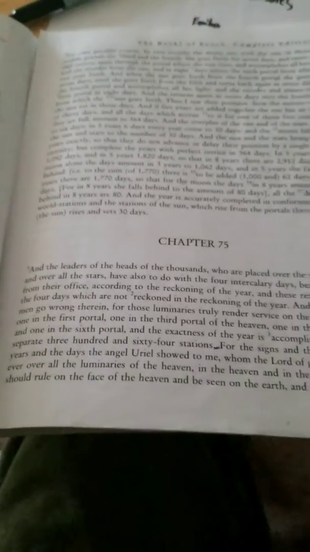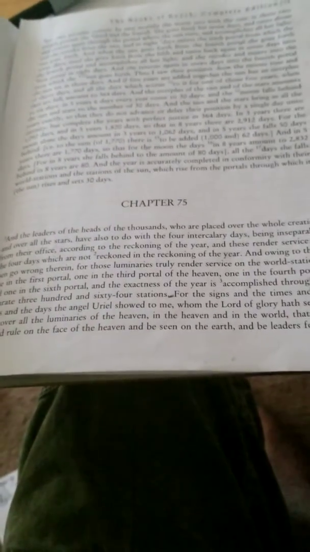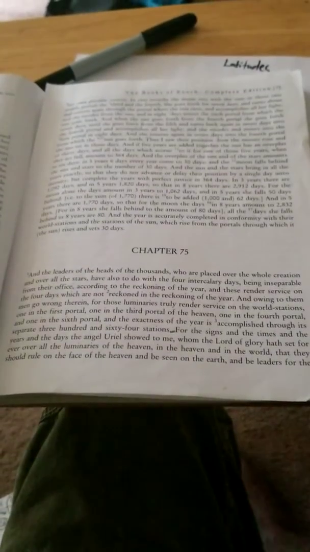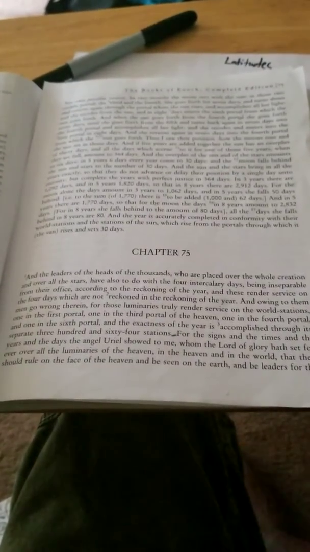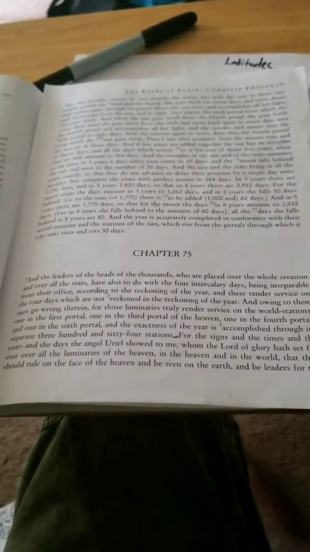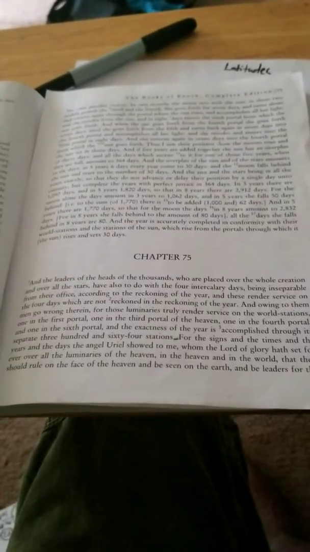Okay, and the leaders of the heads of the thousands who are placed over the whole creation, I'll just read the whole thing. And the leaders of the heads of the thousands who are placed over the whole creation and over all the stars have also to do with the 4 intercalary days, being inseparable from their office, according to the reckoning of the year. And each renders service on the 4 days which are now reckoned in the reckoning of the year. And owing to them, men go wrong, for those luminaries sleep, render service on the world stations.